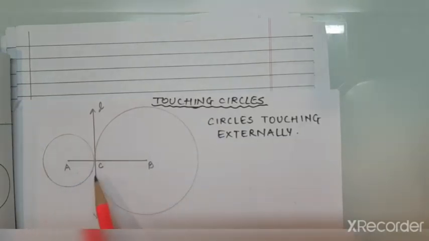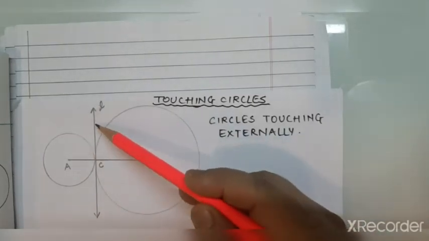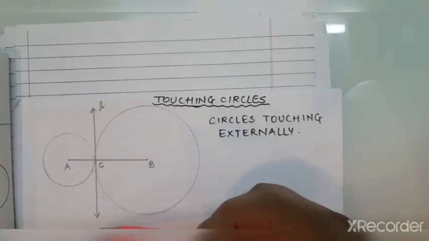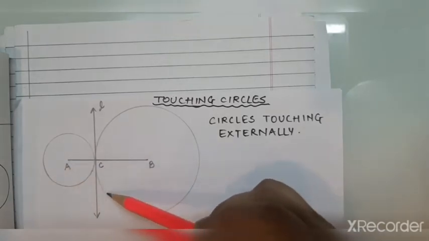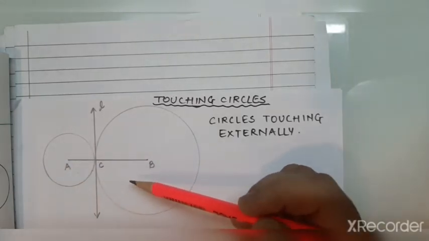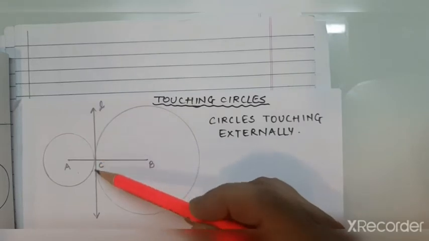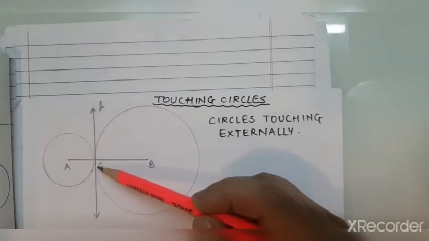That is, there is one circle with center A, the other circle with center B. Both the circles touch each other at a point C. And this is line L, which is tangent to the circle with center A and tangent to the circle with center B. That is, it is passing through the point C.